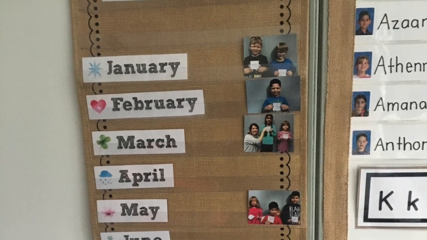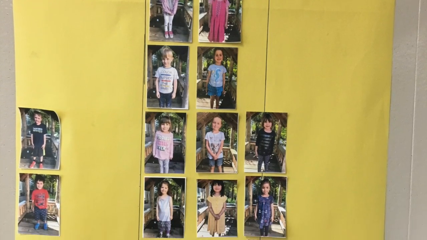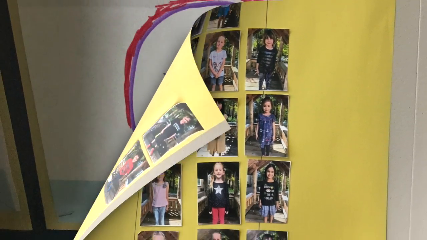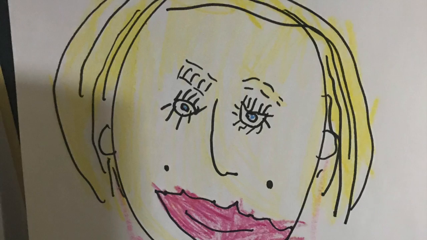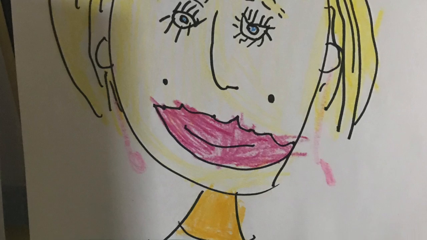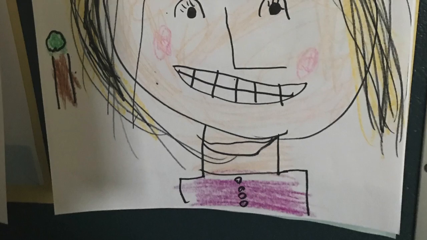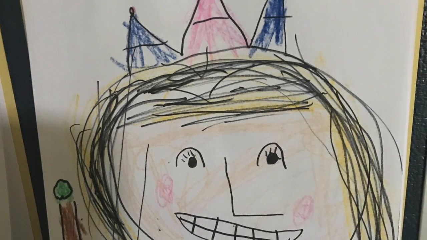We co-create the environment. As you can see, their pictures are everywhere. Their self-portraits are displayed so that they can see their growth, others can see their growth. Here's the little one, Bryn. That was her September, that was her January, and here was her June self-portrait. This little one, that was September, and this was June, and you can see the marked growth.